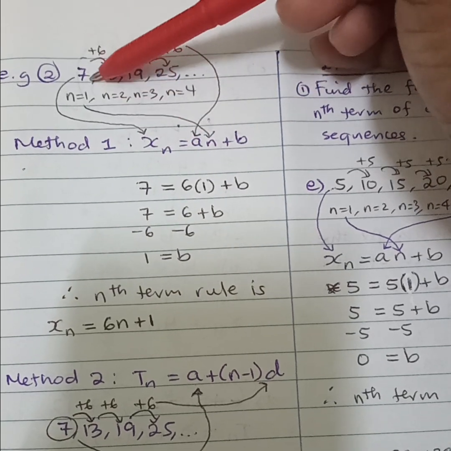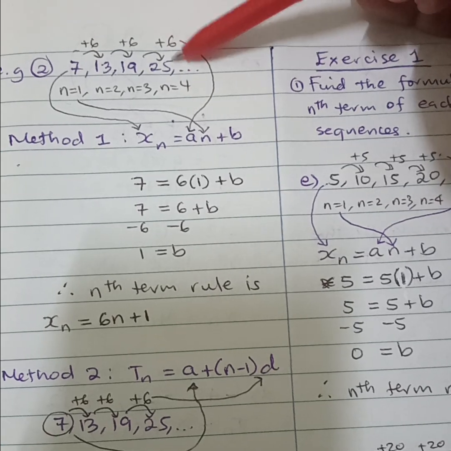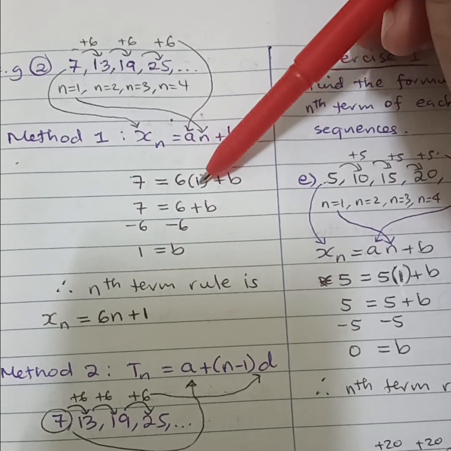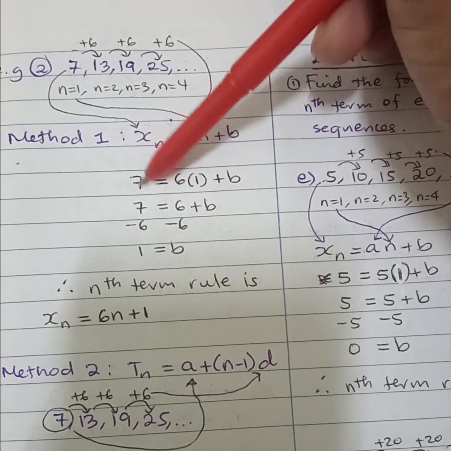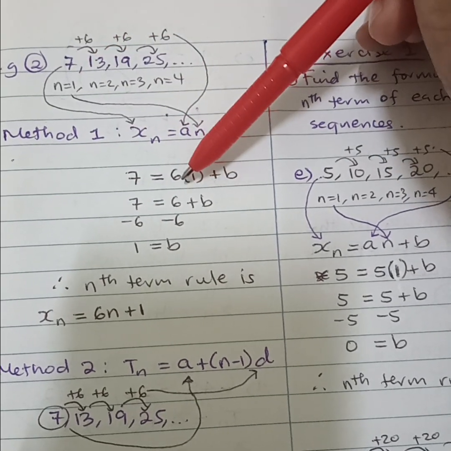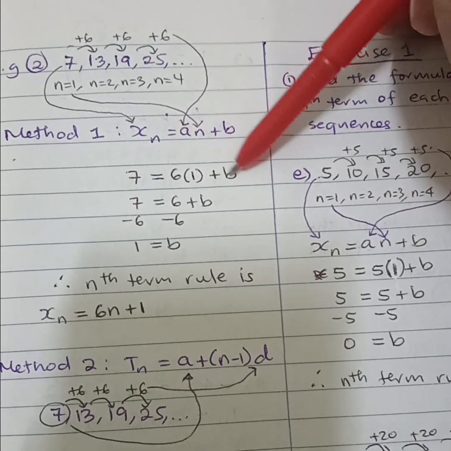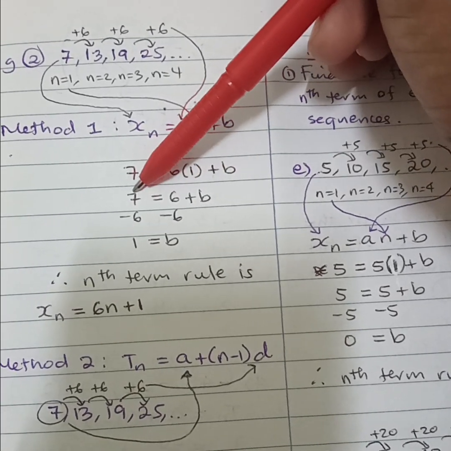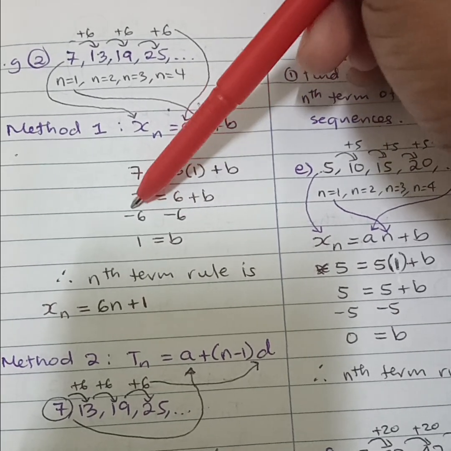Alright, so the first value is 7. Our common difference is 6. The position of the first term 7 is 1, first term, so 6 times 1 plus b. That gives 7 is equal to 6 plus b, and of course we minus 6 on both sides.